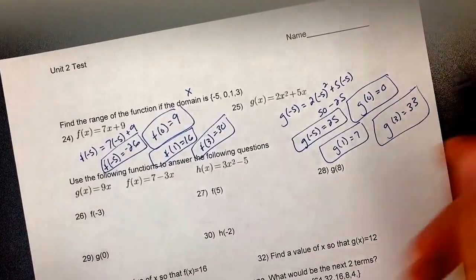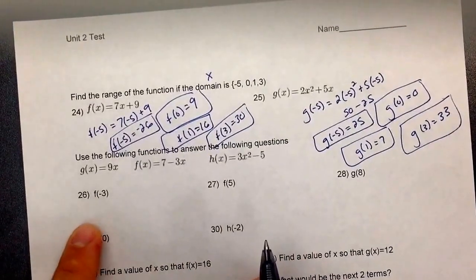Alright, moving right along. This one, I've got 3 functions. We'll cut this here.